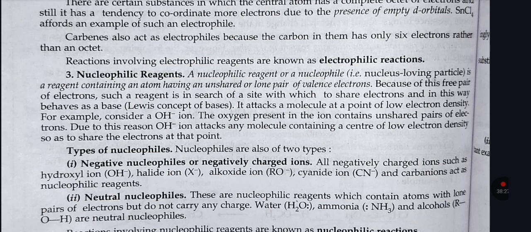Because of this free pair of electrons, such a reagent is in search of a site with which to share electrons, and in this way behaves as a base, by the Lewis concept of bases. It attacks a molecule at a point of low electron density.